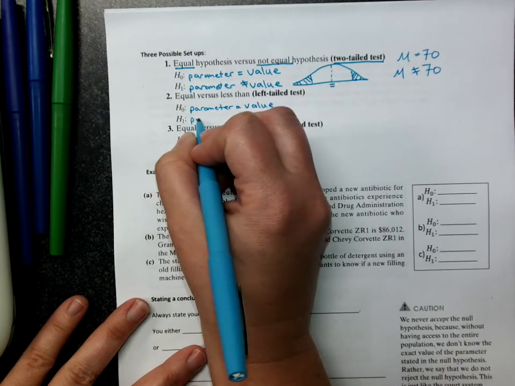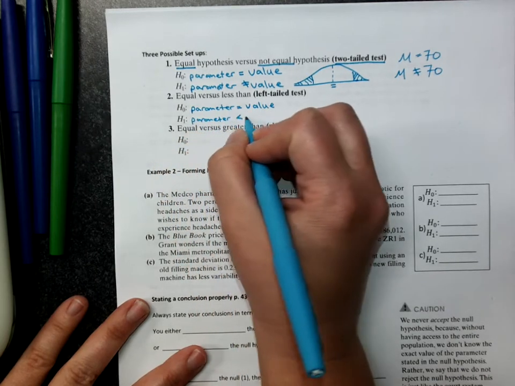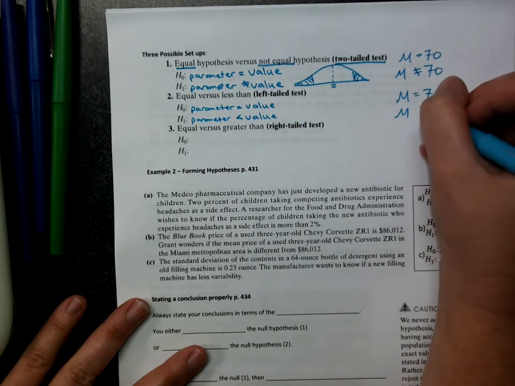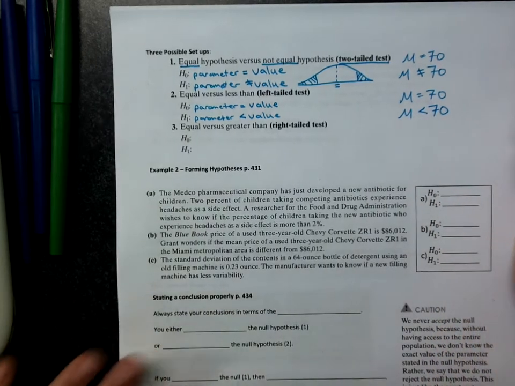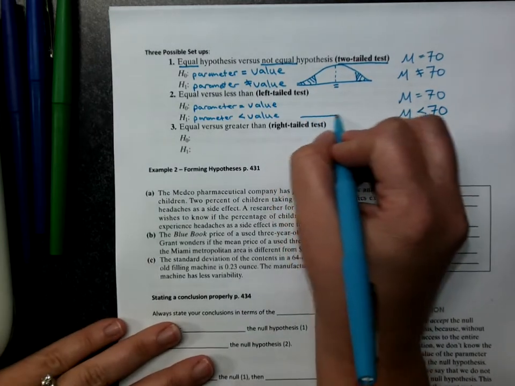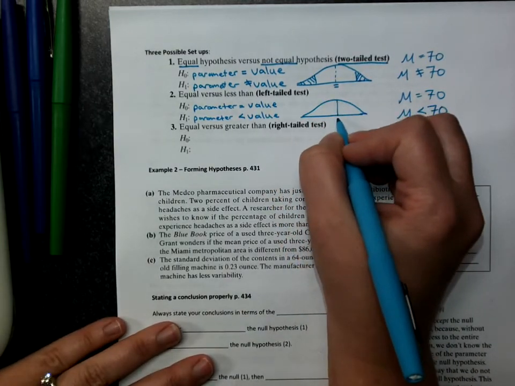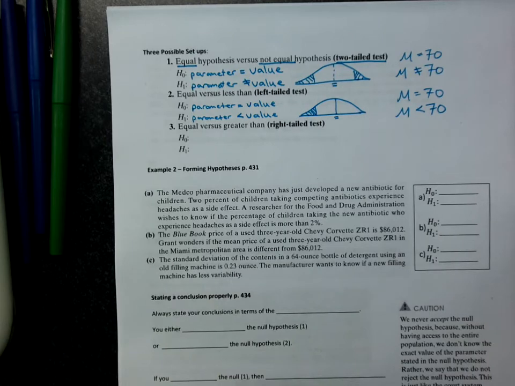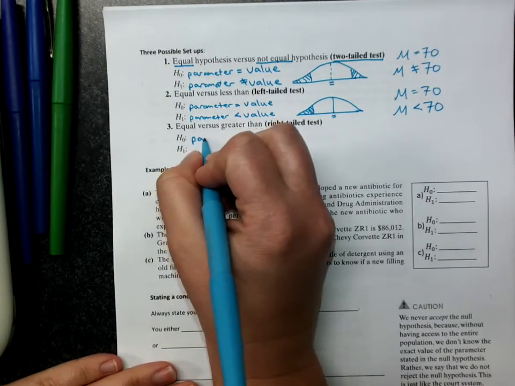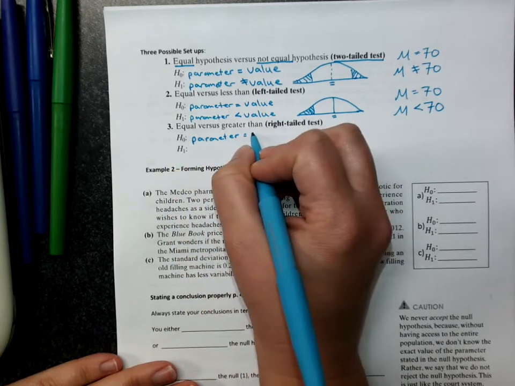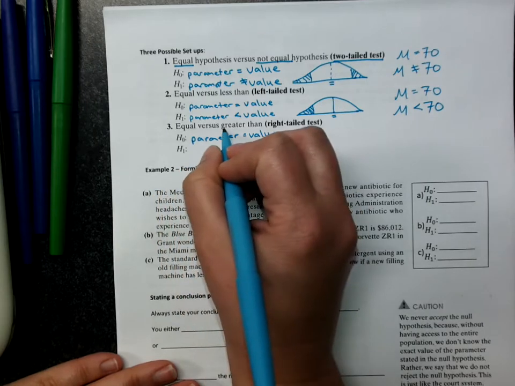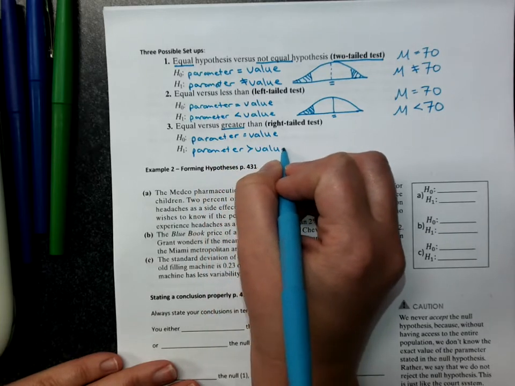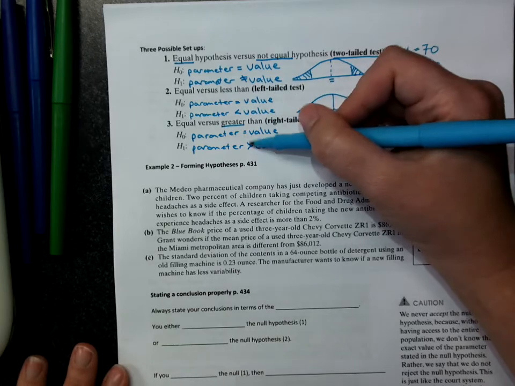And you could test and try to prove that the parameter is less than some value. So I might say that my test average is 70, and someone might try to prove that my test average is less than 70. We call that a left tail test, because I'm trying to prove that the null is in the middle and my data falls in the left tail. So left tail test. And then we also have a right tail test. And again, the null is always equal, that the parameter is equal to some value. And we might be trying to prove that it's greater than some value.